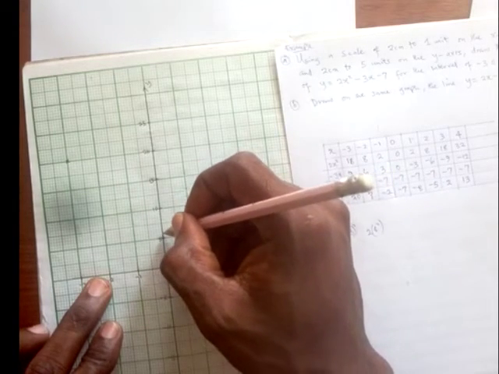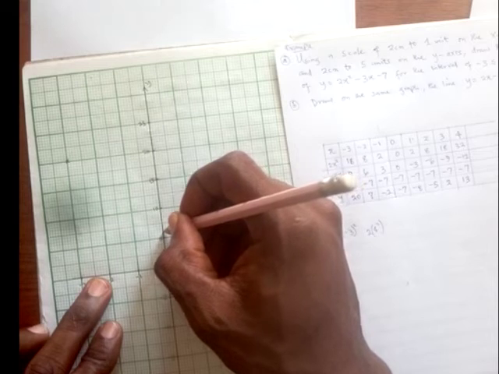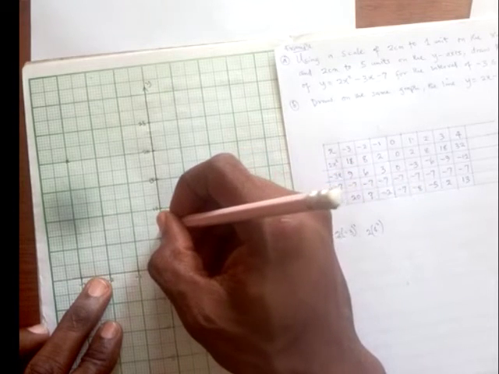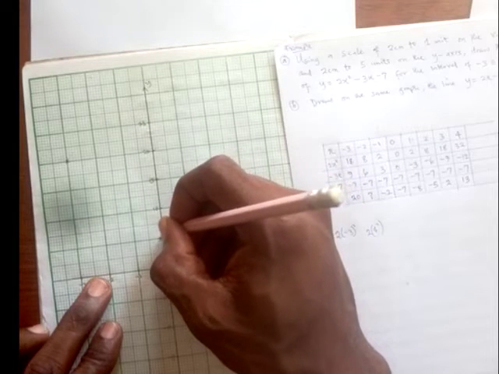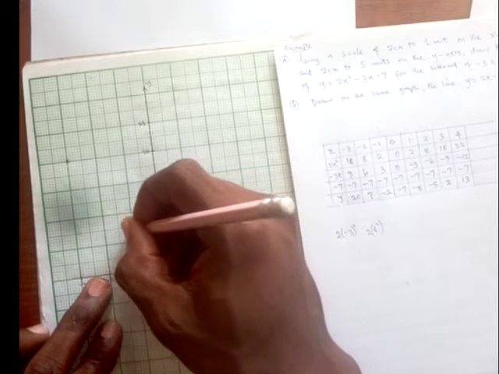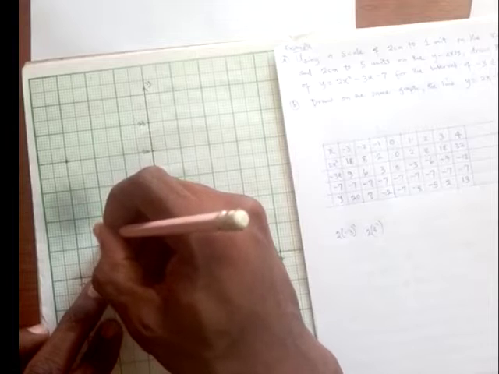So each of those two smaller boxes is 1. So from here to here will be 6, 7. So go this way, mark it here.